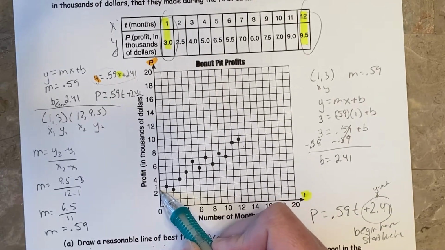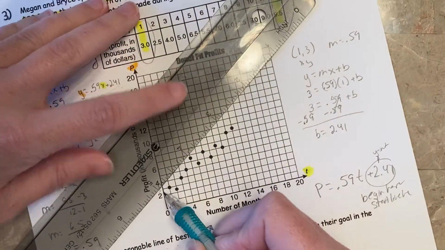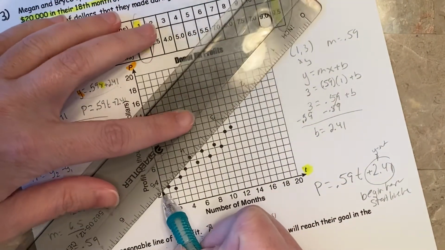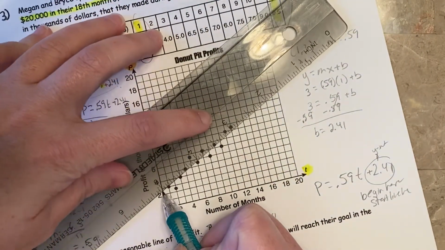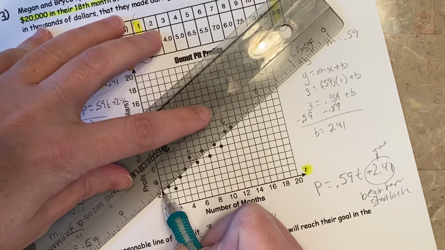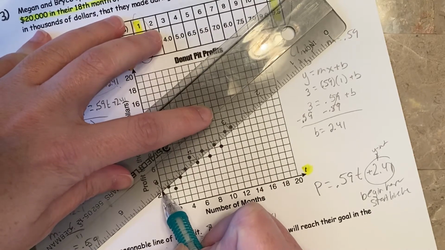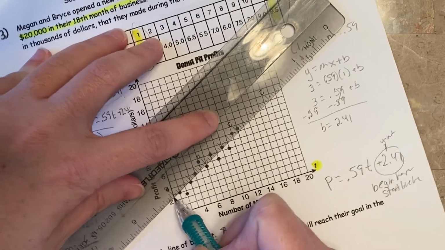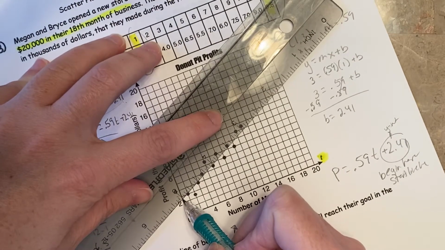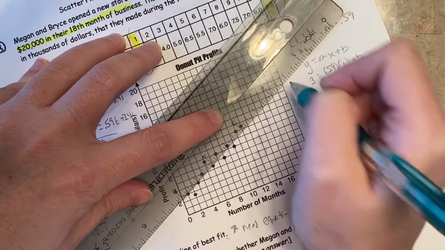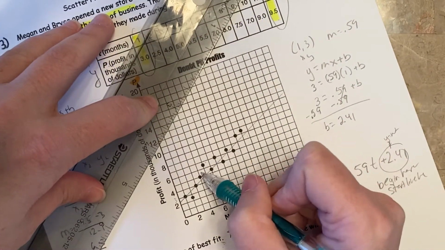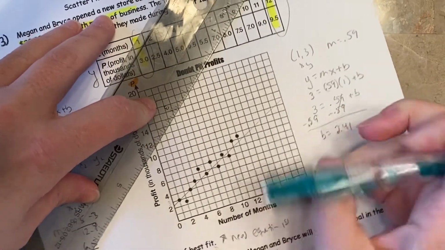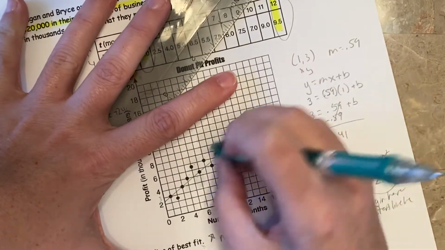Don't lose that spot. And then you want to do what we learned yesterday, and you want to make sure that you go in the middle. So you can take your ruler and go in the middle of these dots as much as possible. Let's see, I think I gotta go a little bit lower. Let me try like this. 1, 2, 3, 4, 5, 6. 1, 2, 3. Ugh, that's really bad. All right, try it again.